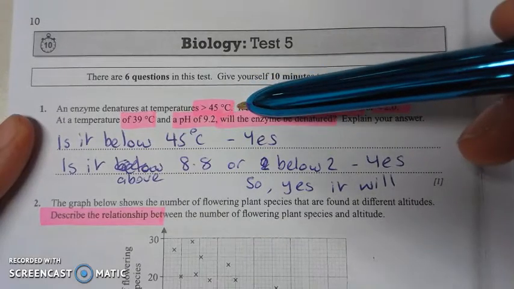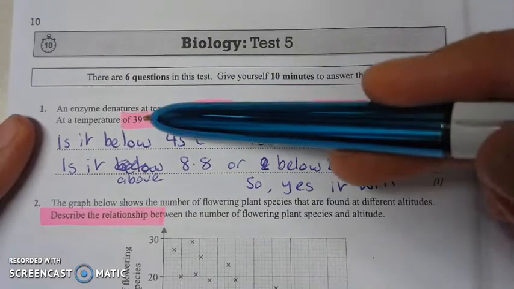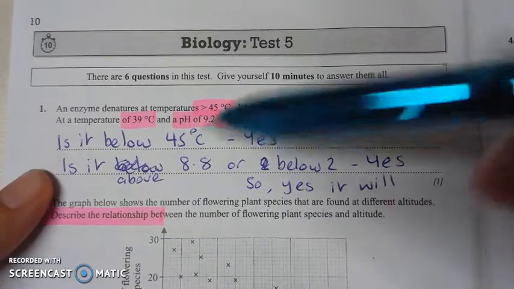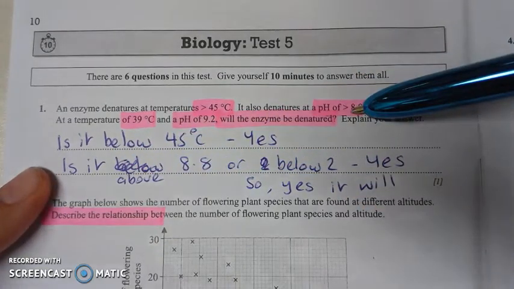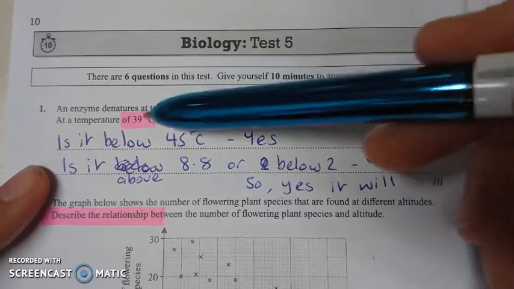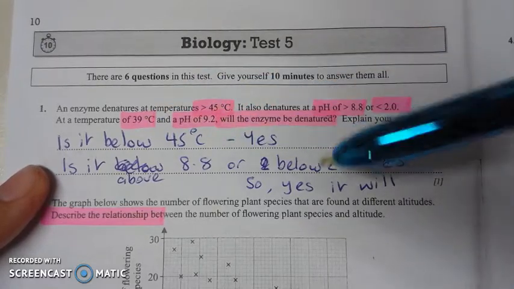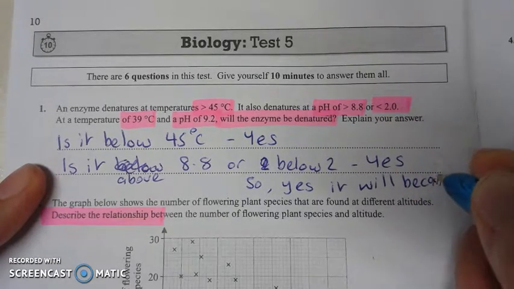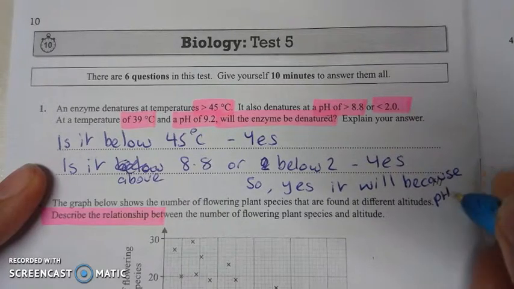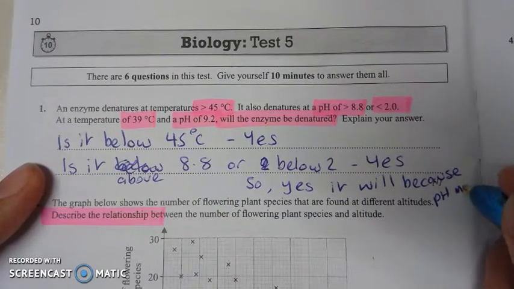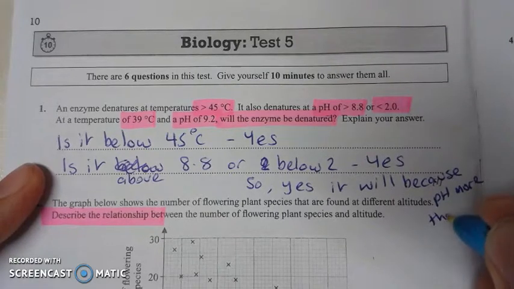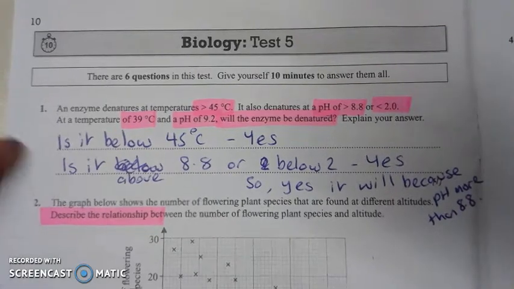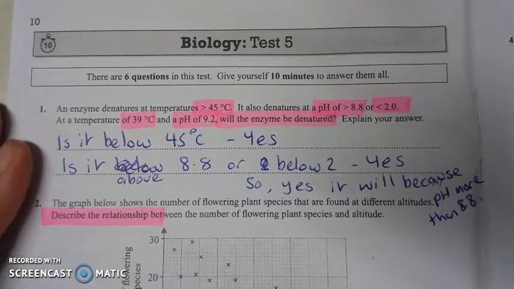That's what I've said, because I want to make sure. Well, actually, yes, it is, because it's at 39 degrees. Is it above 8.8 as a pH? Yes, it is, because it's a pH of 9.2. So, yes, it will denature, and you can just say because pH more than 8.8. Or you could have said about the temperature. It doesn't matter, but I've just explained my answer. I've made sure I've given an explanation, even though I've shown it all there.